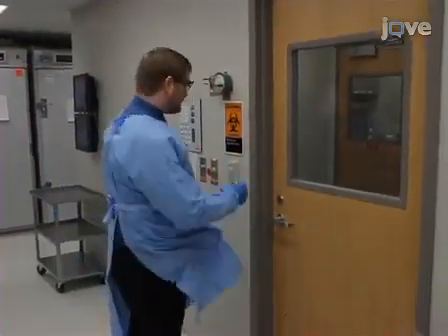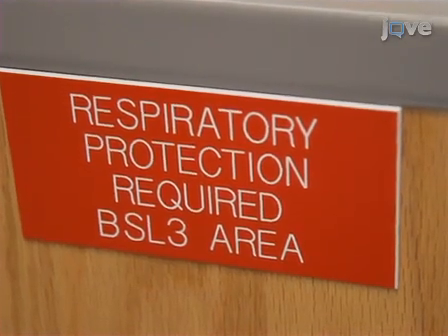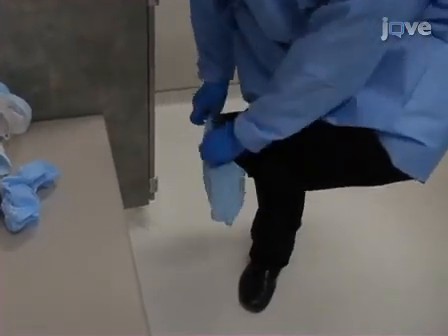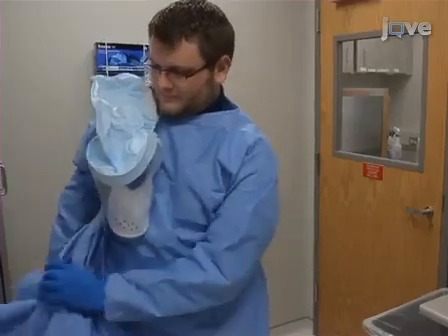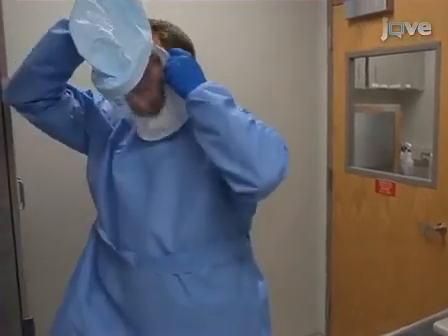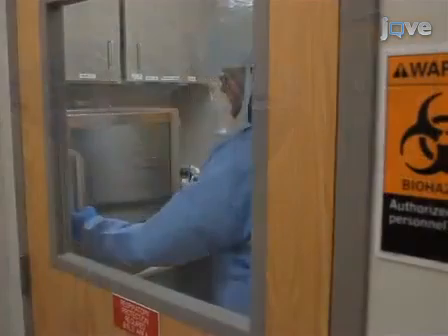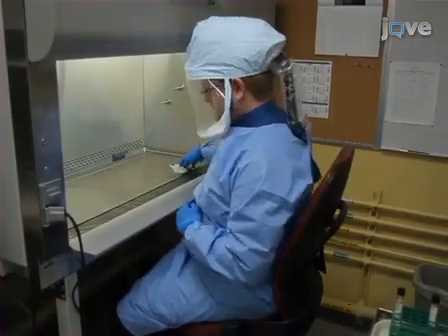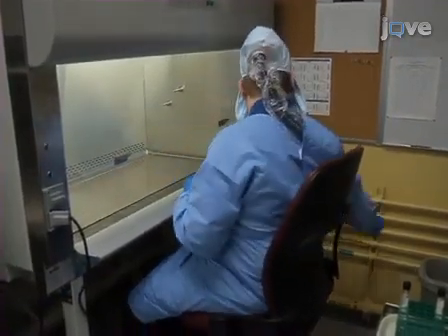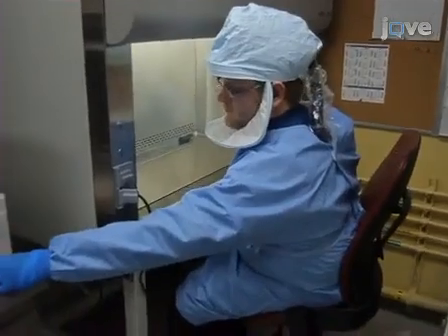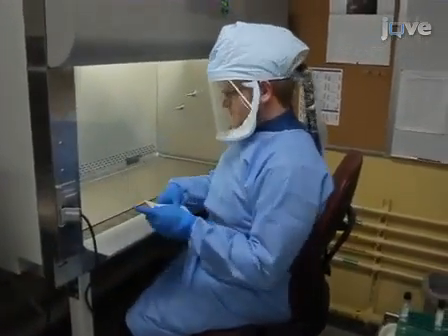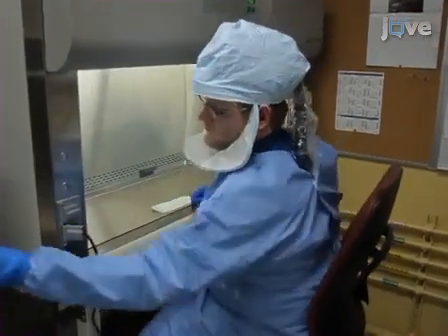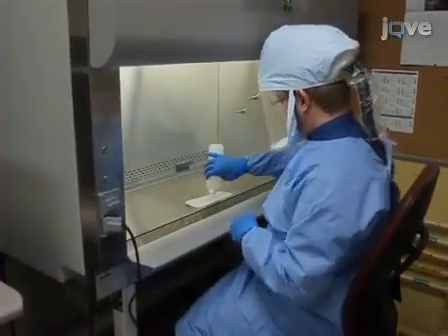Next, prepare to work in the Level 3 Biosafety BSL-3 facility by putting on a solid front gown, head cover, gloves, shoe covers, and a respirator. Here, a PAPR respirator is used. Then retrieve the tray from the pass-through. Next, in the BSL-3 facility, disinfect the surface of the biological safety cabinet. Then place a paper towel soaked with disinfectant inside the hood, approximately 6 inches from the air vent panel.